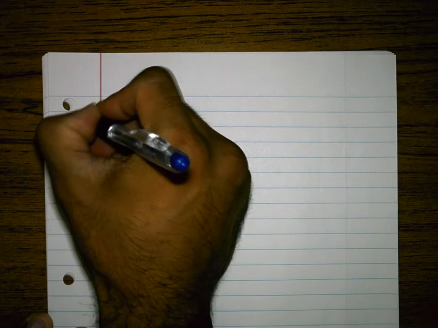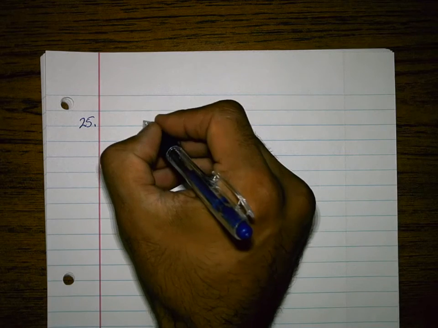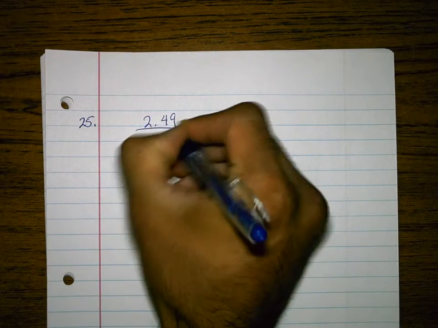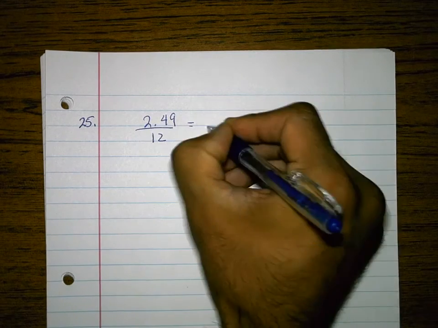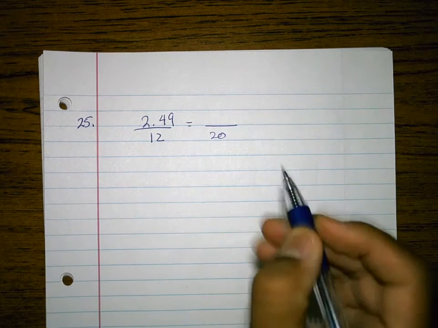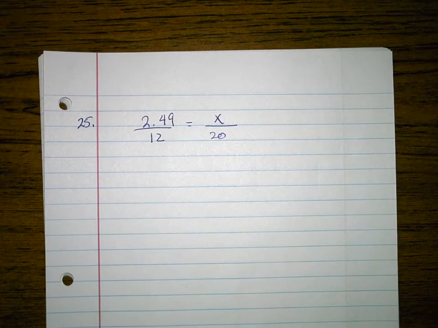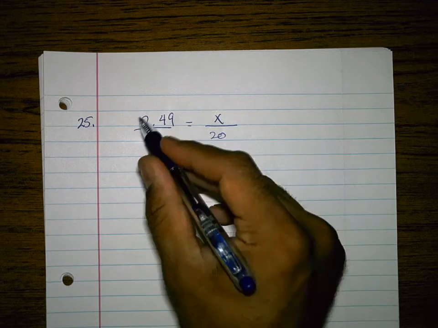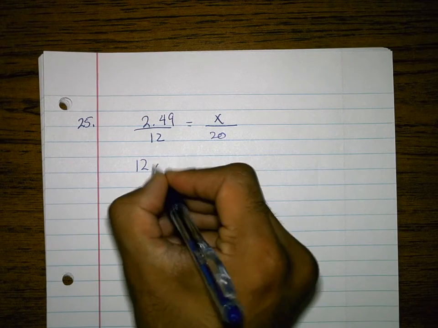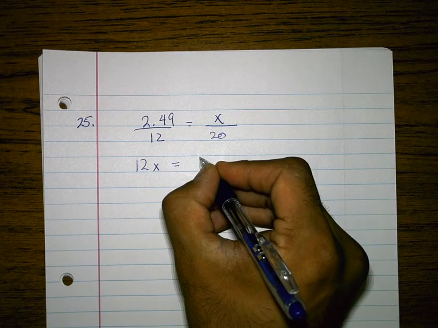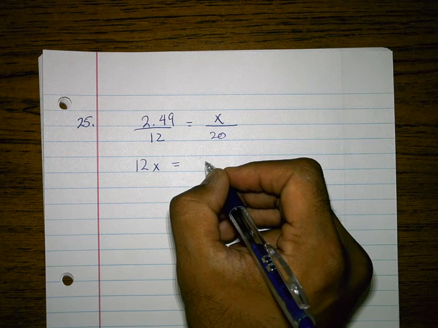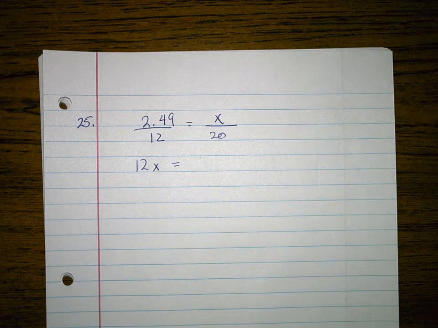25. 12 pencils cost $2.49. How much will 2 pencils or 20 pencils cost? So I'm going to set up my proportion here. So $2.49 for 12 pencils. So I got to line it up. So I'm going to put the number of pencils here. I don't know the cost. That's the question. And here I'm going to cross multiply these out.